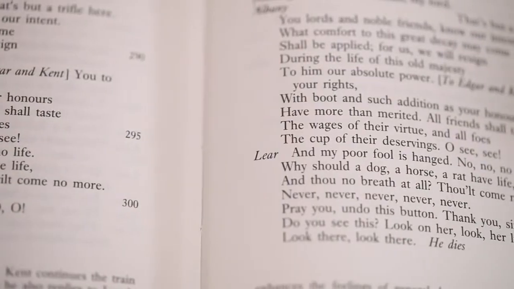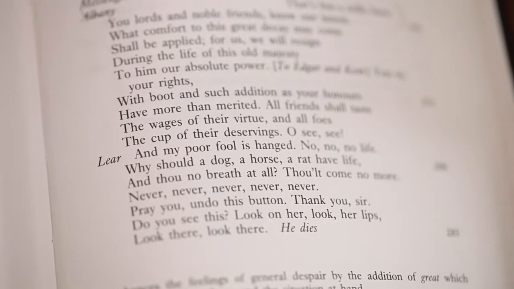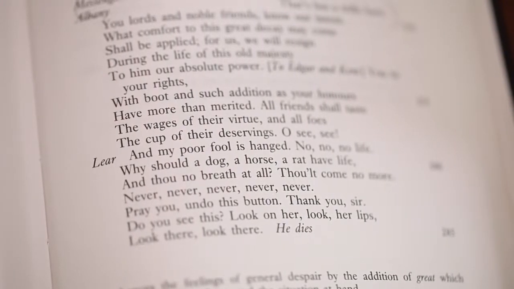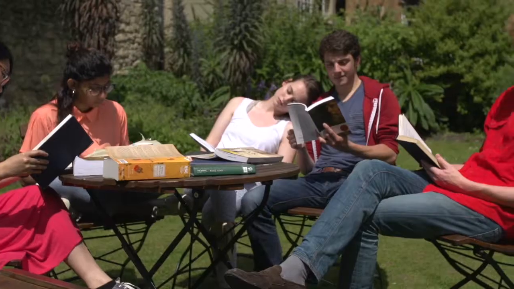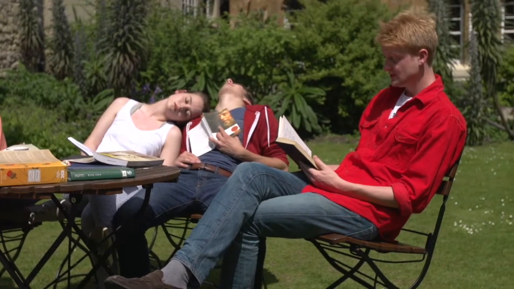Sometimes in the folio version rather than the quarto version, there'll be entirely new lines, which seems to have been put in specially. So one instance in this passage, at the end of Lear talking about the body of Cordelia, are Lear's lines, "Do you see this? Look on her, look her lips, look there, look there." So referring to Cordelia and maybe seeing some signs of life in her right before he dies. And there is the stage direction he dies follows right on after those lines.